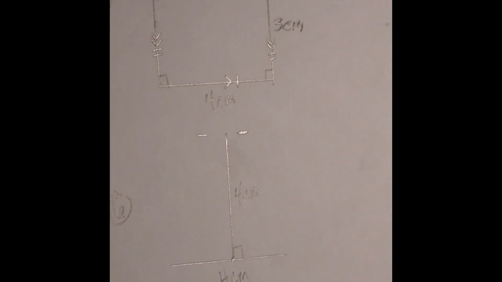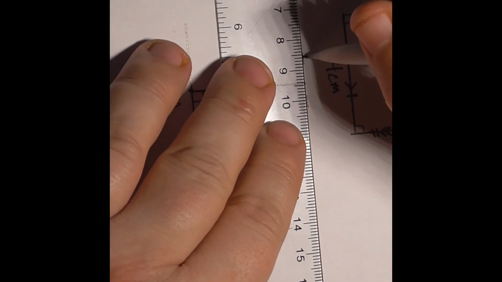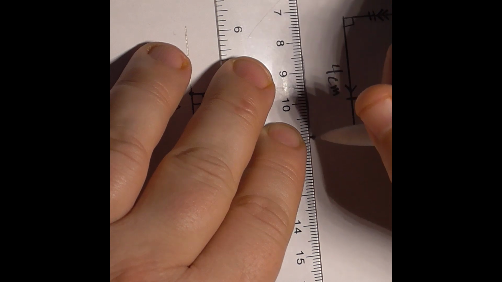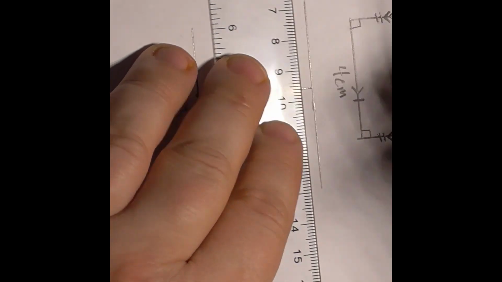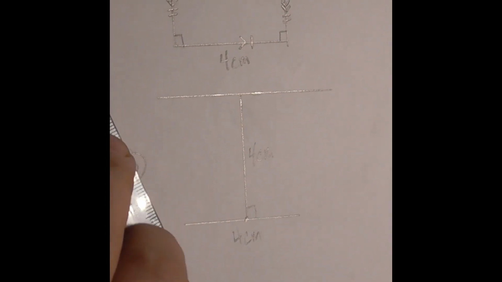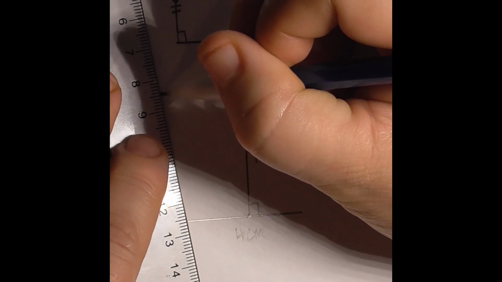And then we have our tick marks. And I'm just going to go ahead and make another line. Doesn't matter if it's shorter or longer. I'm going to go ahead and make this one longer. I try to make it a different size than my base. That way I don't end up with some type of rectangle. And then I can go ahead and connect my corners.